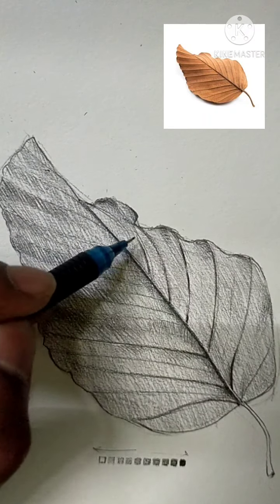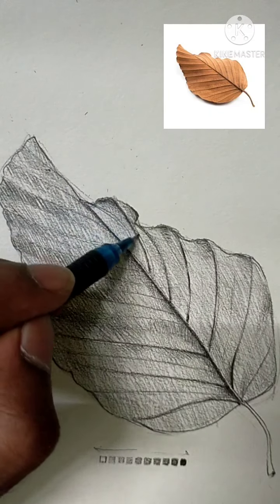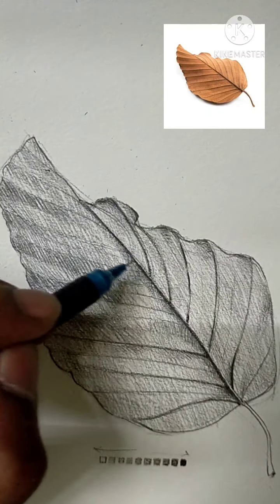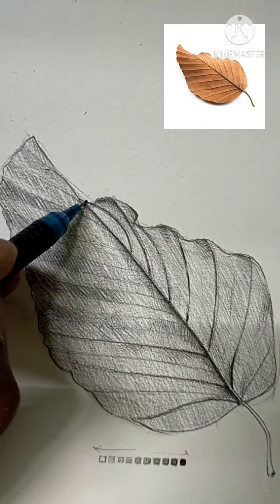These are not lines that I am giving. These are the shadows only. According to the gradations, I am just applying them over here.